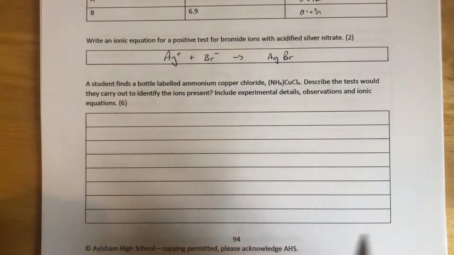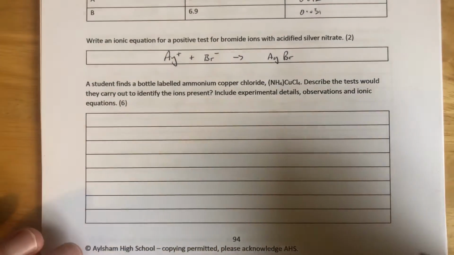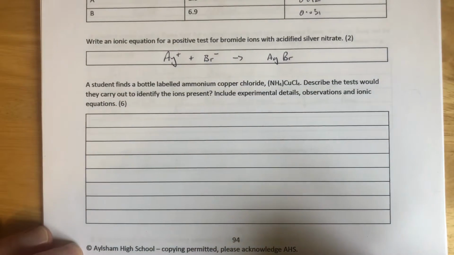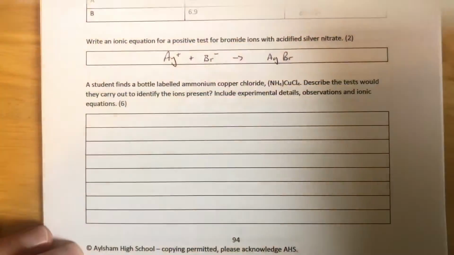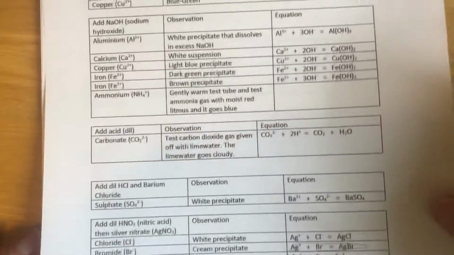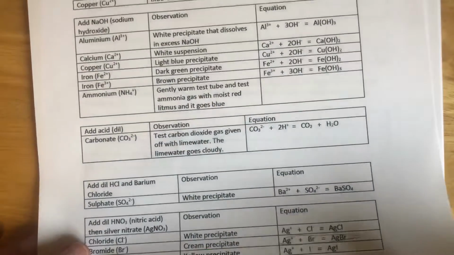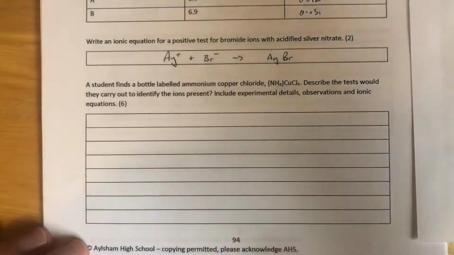Okay, 6-mark question. This is a gift, questions like this, if you have done your learning. You have the qualitative test sheet here, and it's got all the answers on it for questions like this and many more, and they always come up. Learn it, you get the marks.